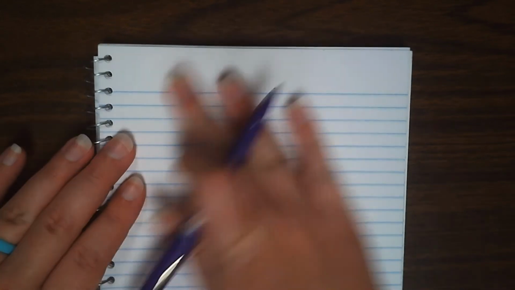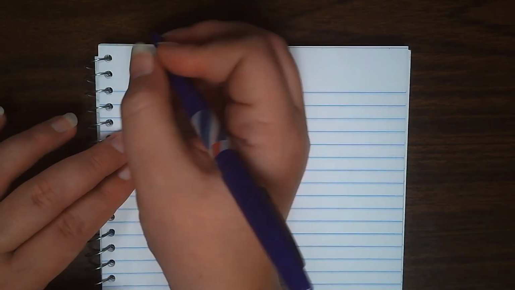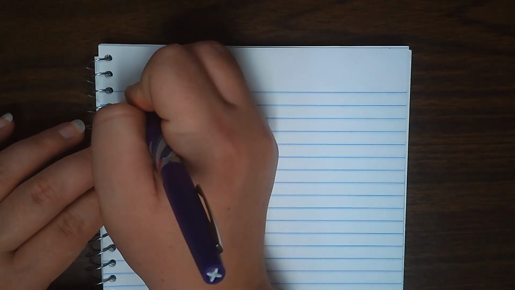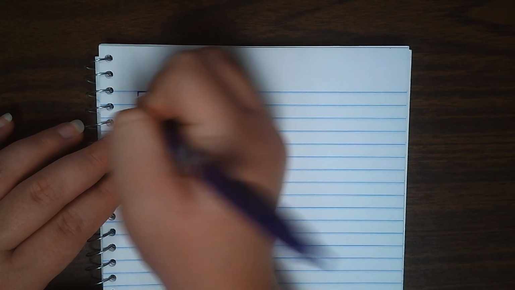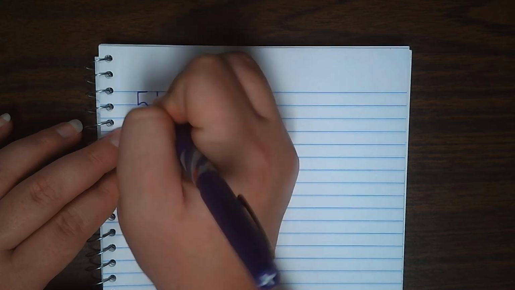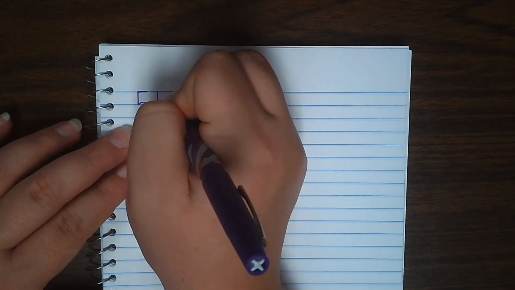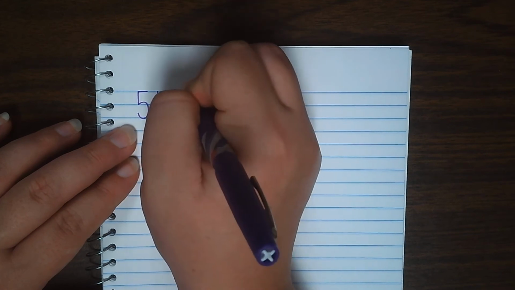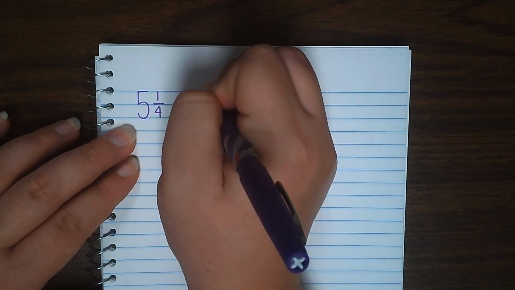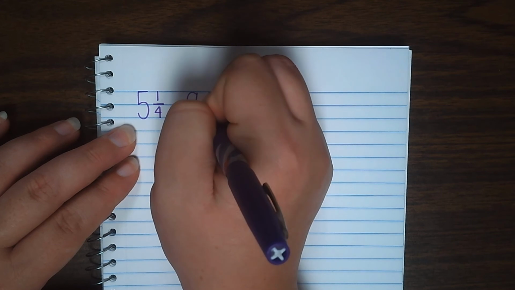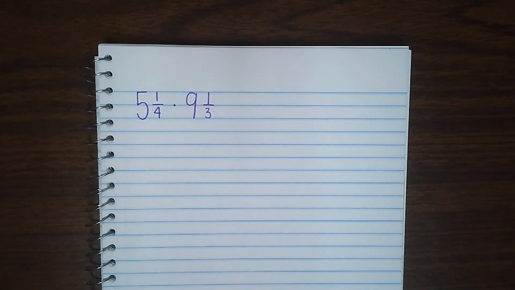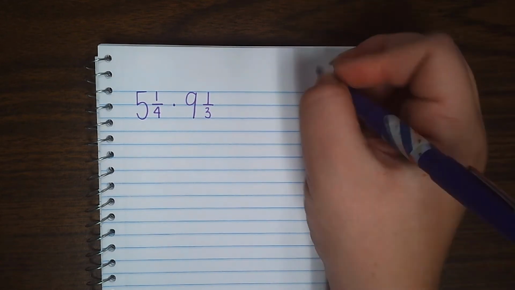We are still multiplying fractions, but this time I want to multiply mixed numbers. So if I have 5 and 1/4 times 9 and 1/3. Let's go over our steps.